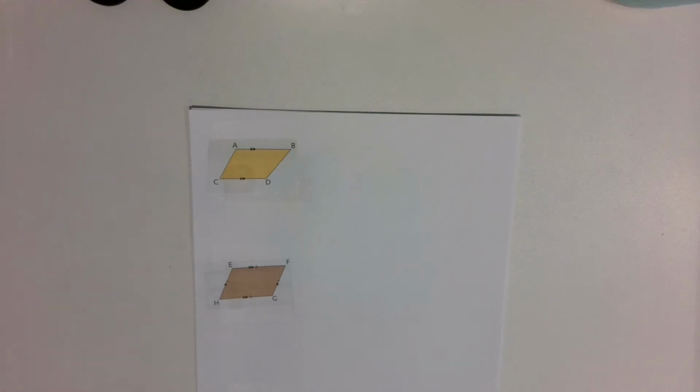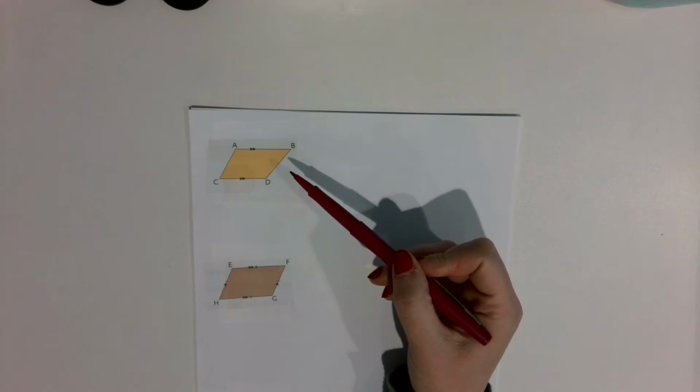Hi everybody, today we're going to use everything that we've learned about quadrilaterals and combine it with what we've learned about parallel and perpendicular lines and line segments and kind of put it all together. So I have a shape here. I want you to take a minute and think about what the name of this shape is.